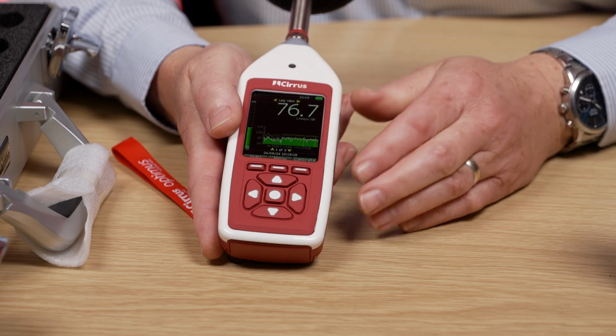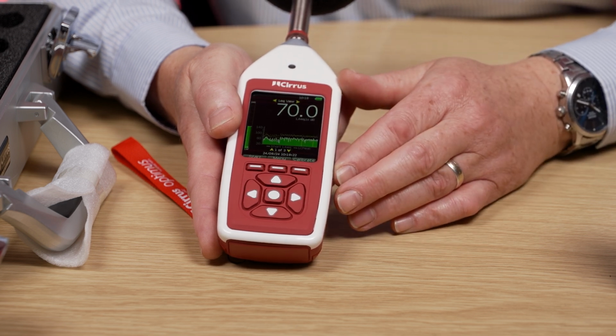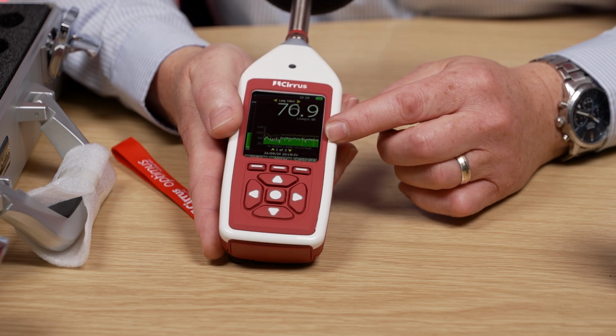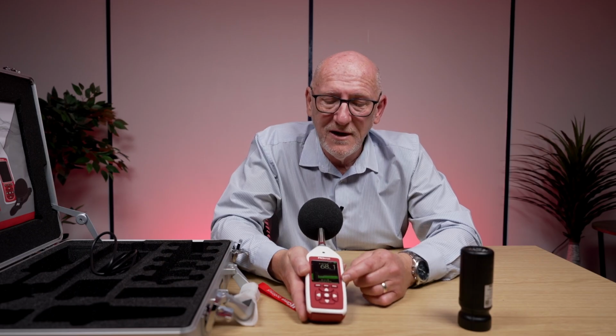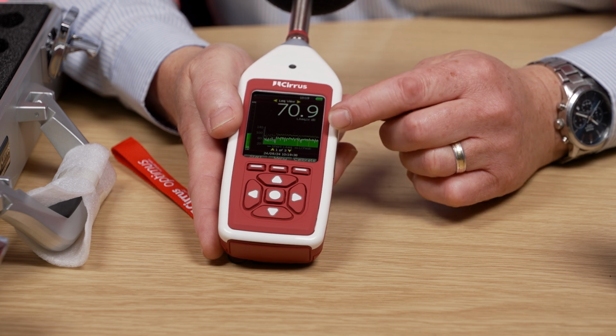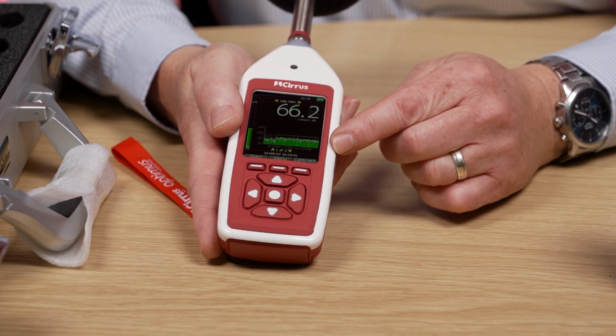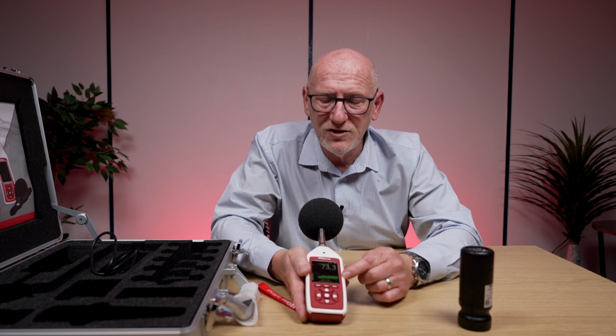Again, we have a bar down the left hand side which is showing us what the instantaneous noise level is doing, and we also have a small graph. That's just showing you what the level's been over the last couple of minutes while the instrument has been switched on. The solid line is the 1 second average noise level, the LAEQ1S, and the small dots are something called peaks. They're C-weighted peaks, and it's very important when you're doing occupational noise measurements. So it just gives you a little bit of a history.